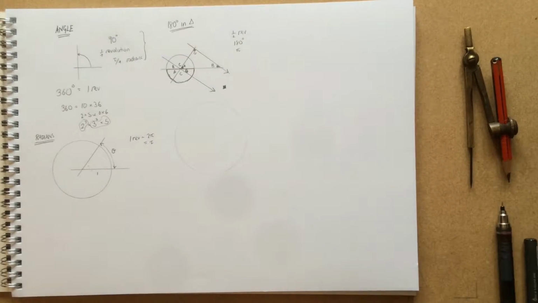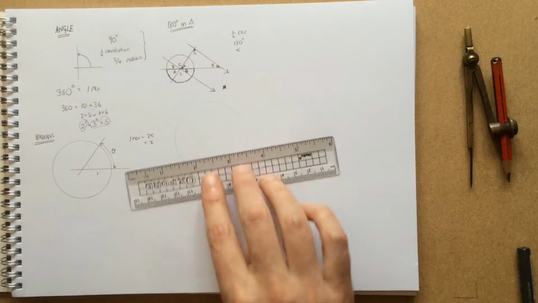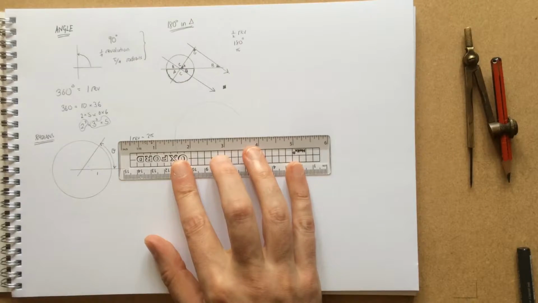Let's see how many angles there are in a hexagon. If you add all the angles in a hexagon together, what are you going to get?